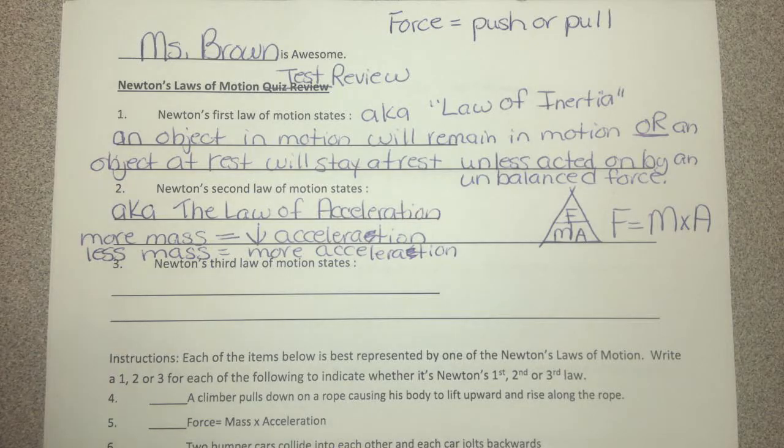When we weighed them, the tennis ball was like 56 grams in terms of mass, and the golf ball was like 45 grams. When we let them roll the 2 meters, it took the tennis ball longer to get to 2 meters. Why? Because the tennis ball had more mass than the golf ball.